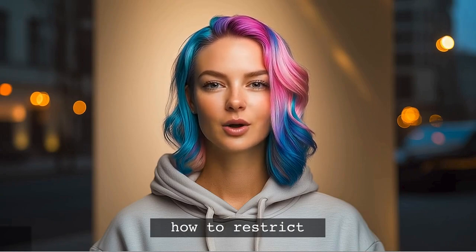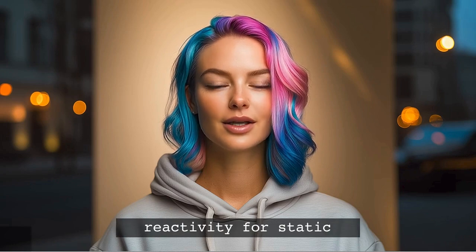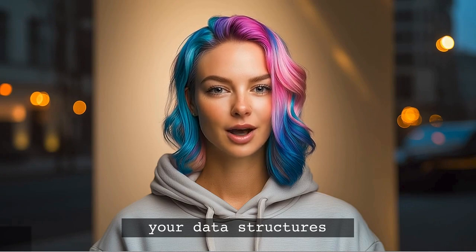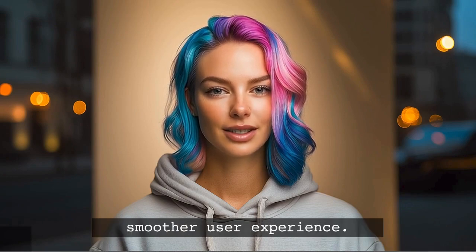And there you have it. You now know how to restrict Vue and Vuex reactivity for static objects. Remember, optimizing your data structures can lead to a smoother user experience.